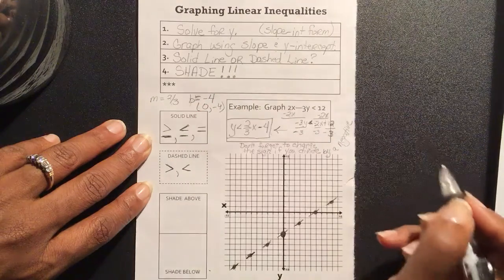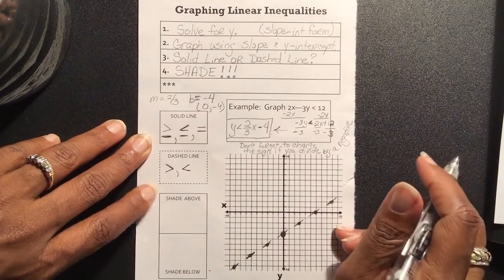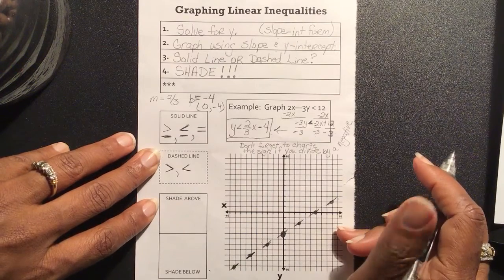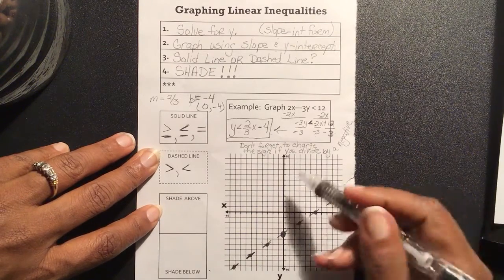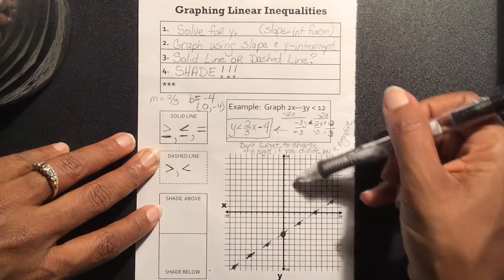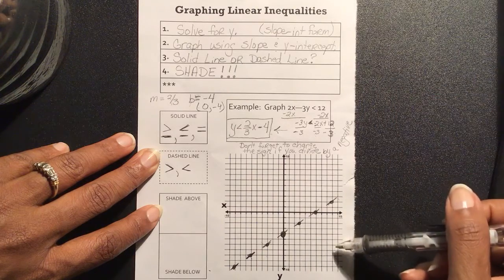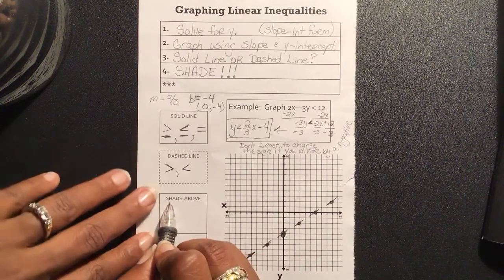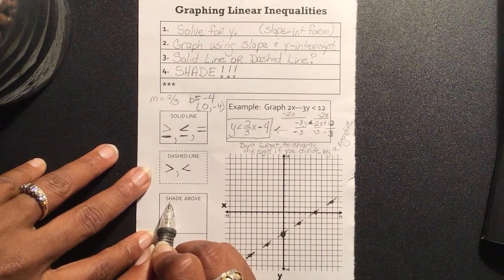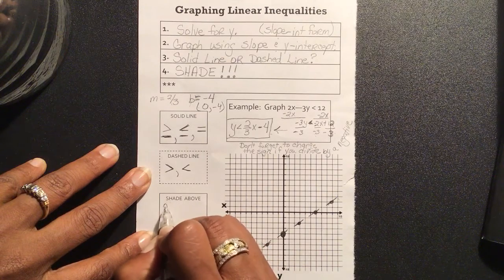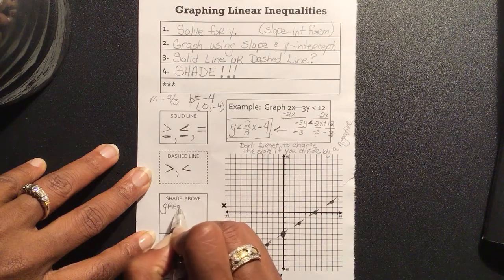So now we're going to shade. To determine whether we're going to shade up or shade down, we're going to shade in this part of the region or in that part of the region. Let's go here to shade above. To shade above, it needs to be greater than.